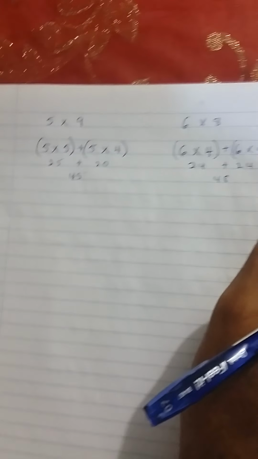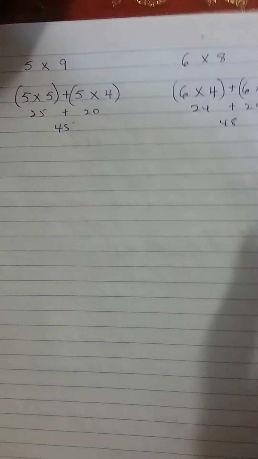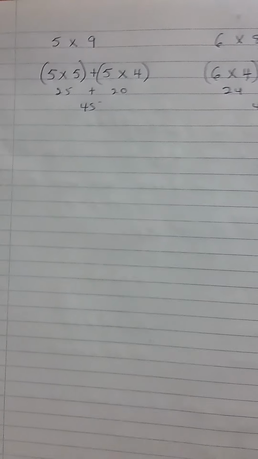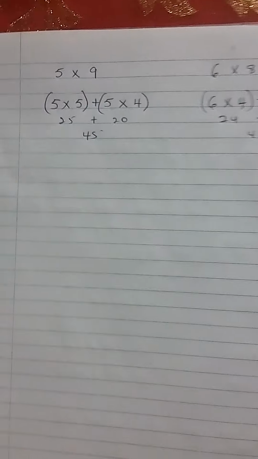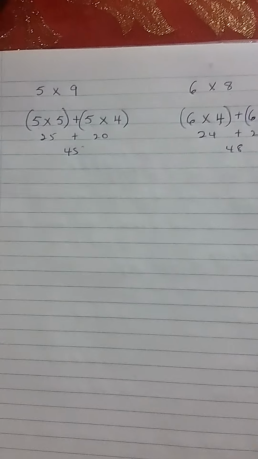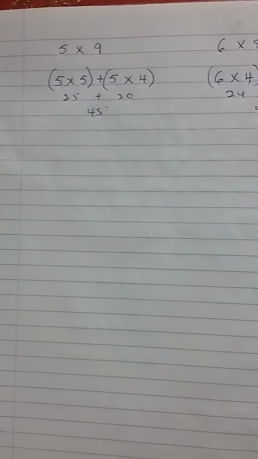Now that you understand what it is to distribute numbers, yesterday we saw a video where we had to multiply by 10. And we said that when we are multiplying by numbers ending with 0, we just block out the 0, multiply, and then add back in the zeros. For example, let's revise that.